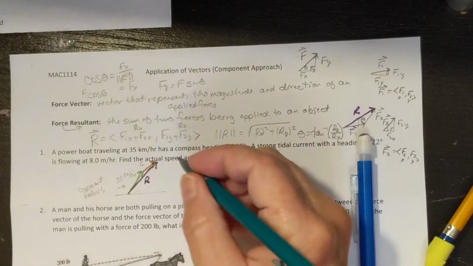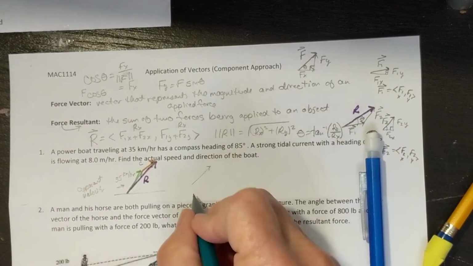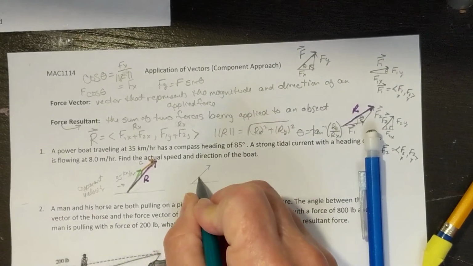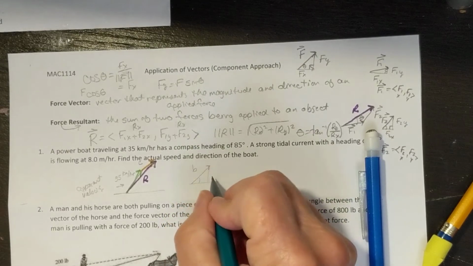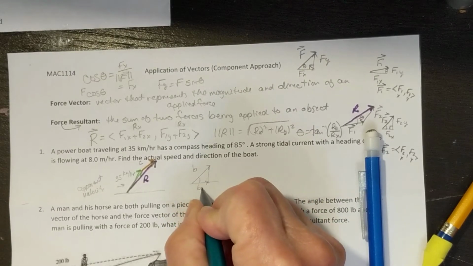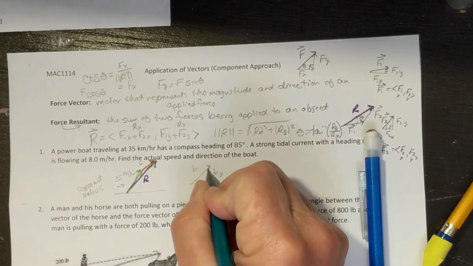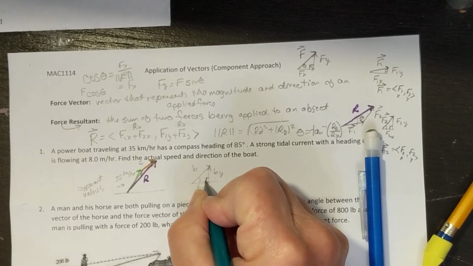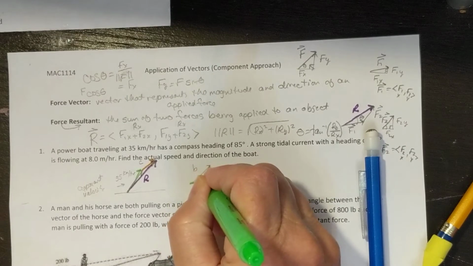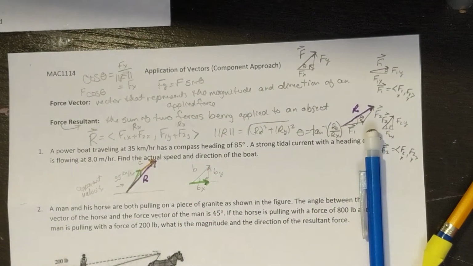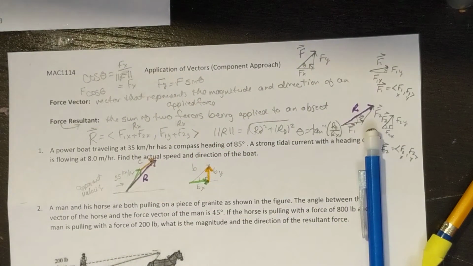boat vector. So if I call this the boat vector, okay, and so against the horizontal, this is 85 degrees. So this is my boat vector. And so this is the x component of the boat vector, and this is the y component of the boat vector. It's made up of these two guys. Here's my right angle. So right here, this is going to be my x component. This is going to be my y component. And together that makes up the boat vector.